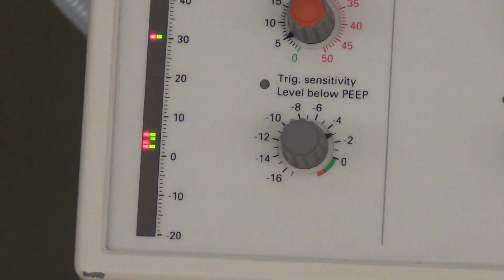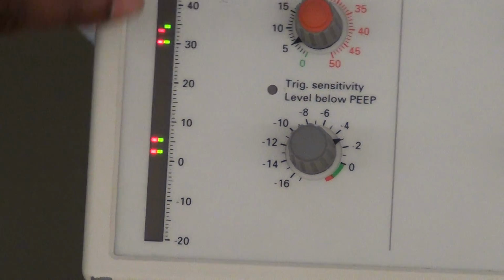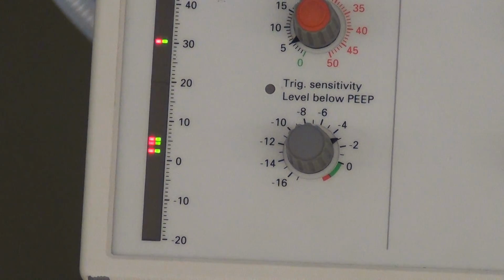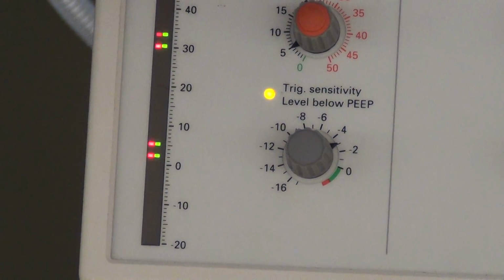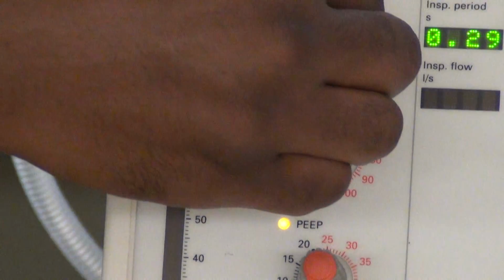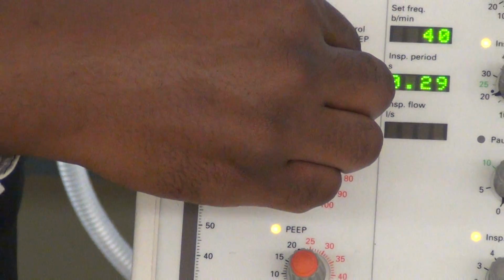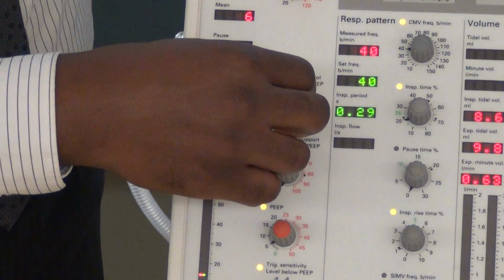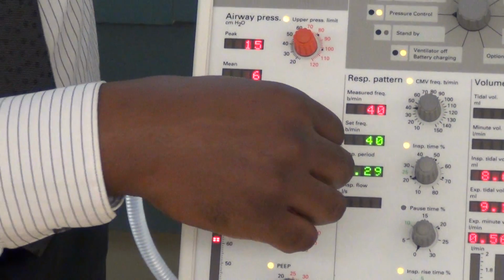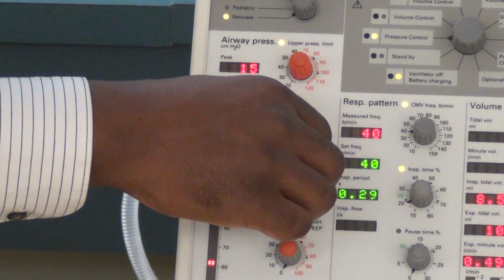All right. And so now we have 5 of PEEP, and let's just say I want 15 of pressure here. All right, so I'll make the adjustment, and mathematically, where should this value be? 20. And why did you say 20? How do you get 20?